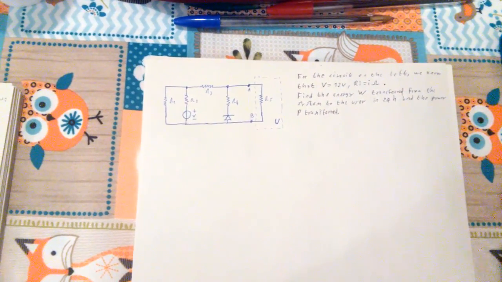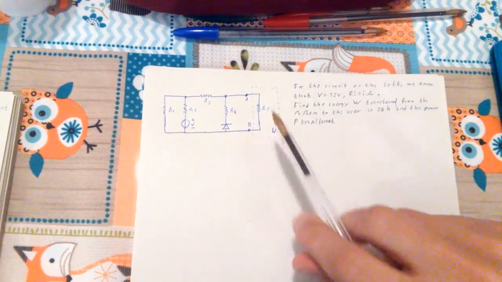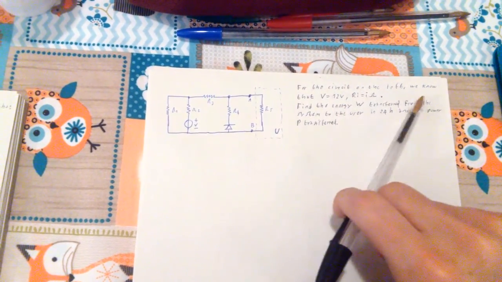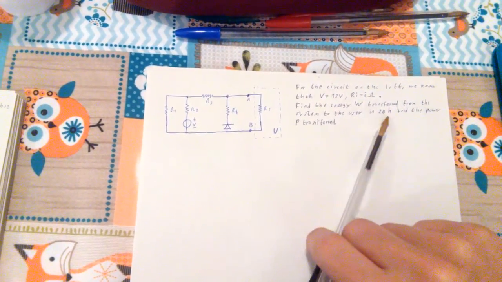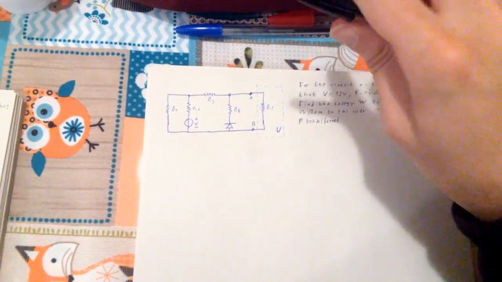Okay, so we have to find the energy transfer from the system to the user in 24 hours and the power transfer.